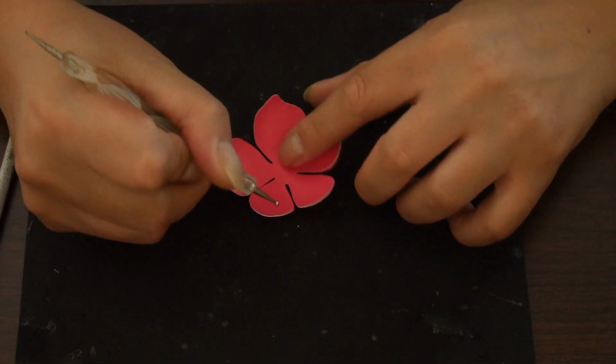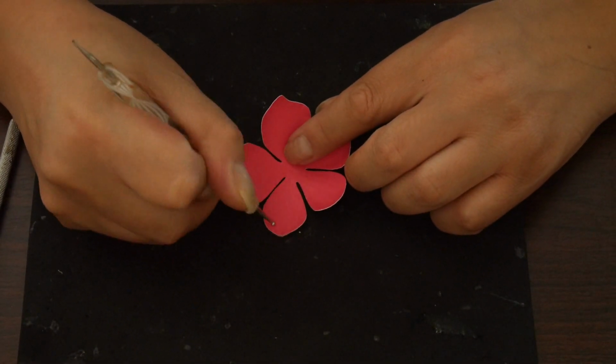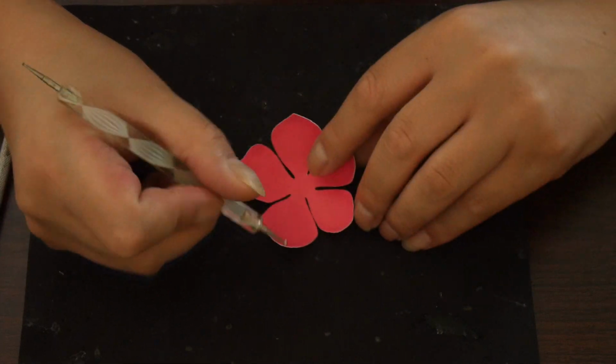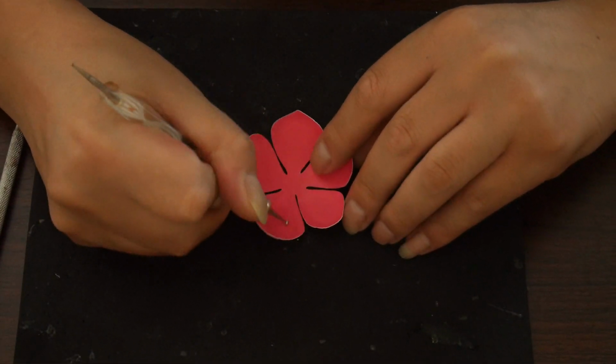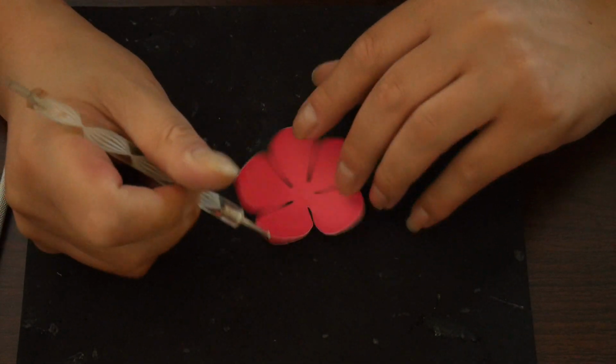Going back to what I was trying to say, I pretty much would like to combine lifelike flowers with fantasy flowers.